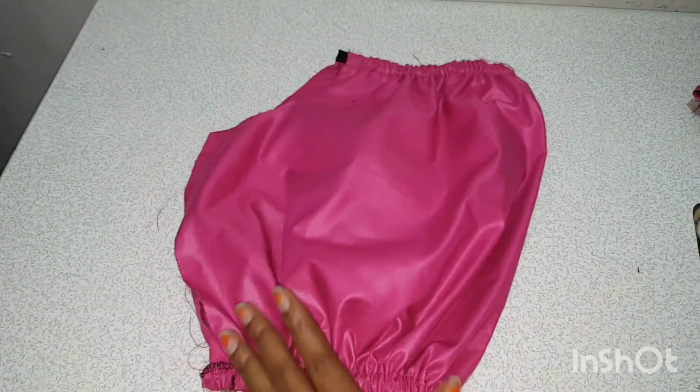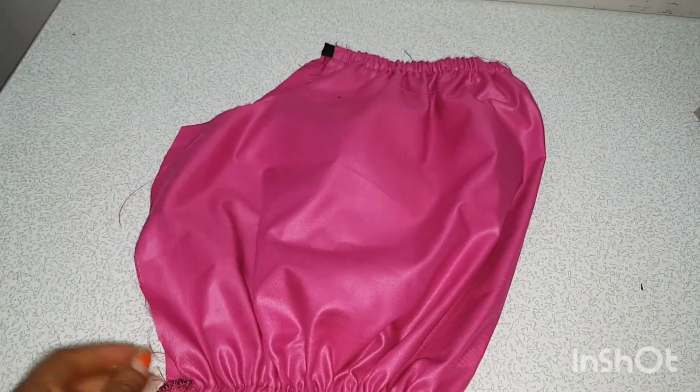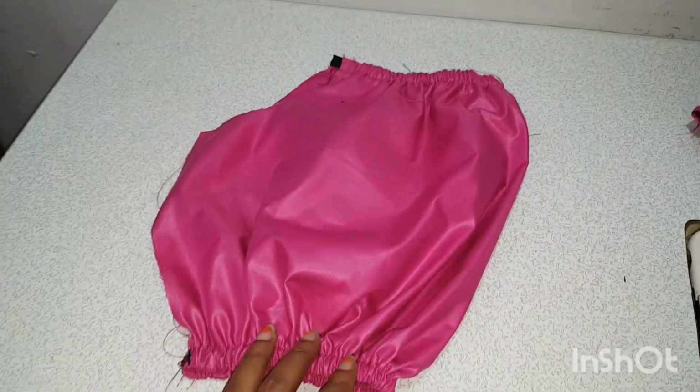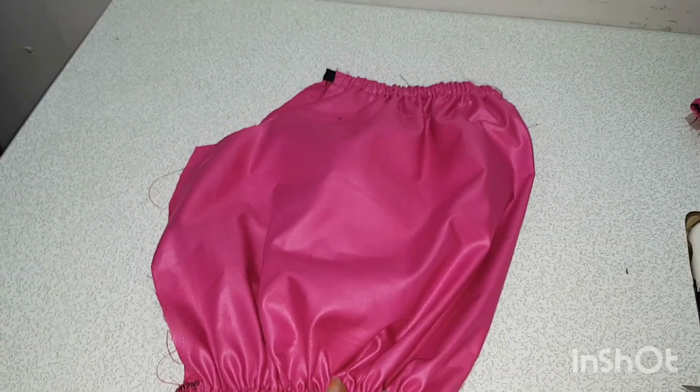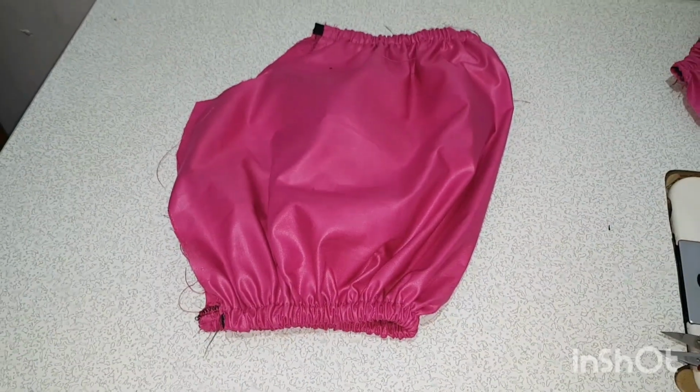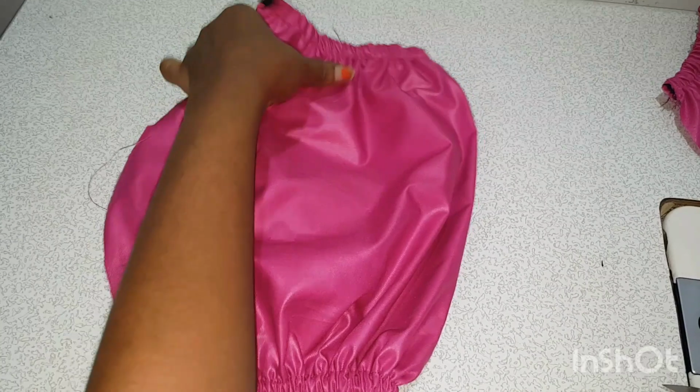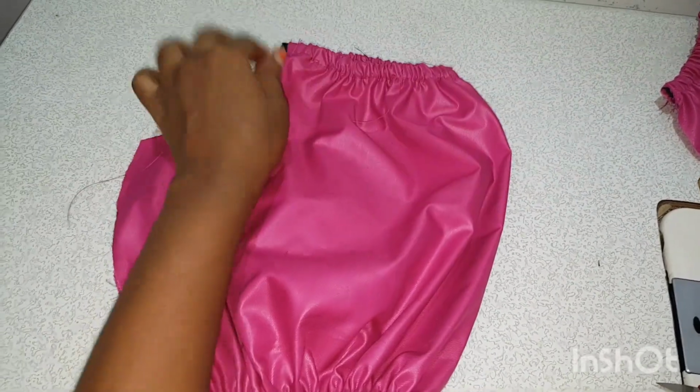So guys, this is it after passing through my elastic thread. I'm going to join this to our bodice, then we are done. I'm going to fix it from the sleeve to sleeve on my bodice, and then we are done.